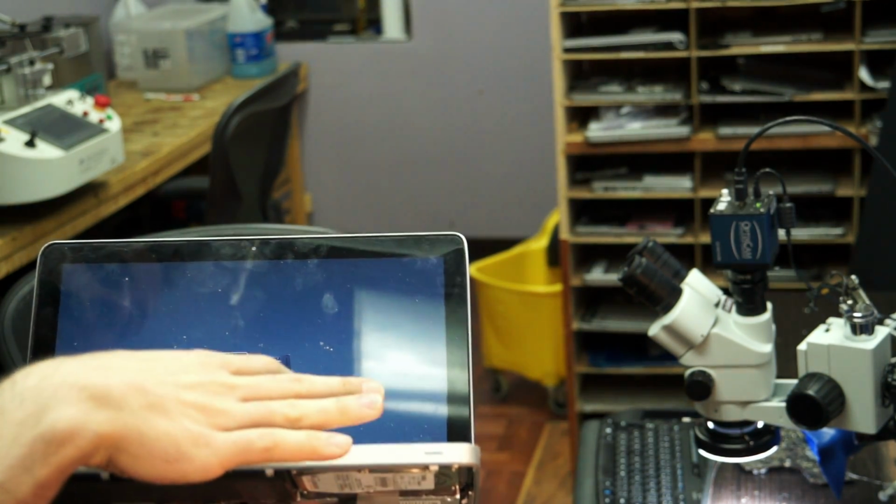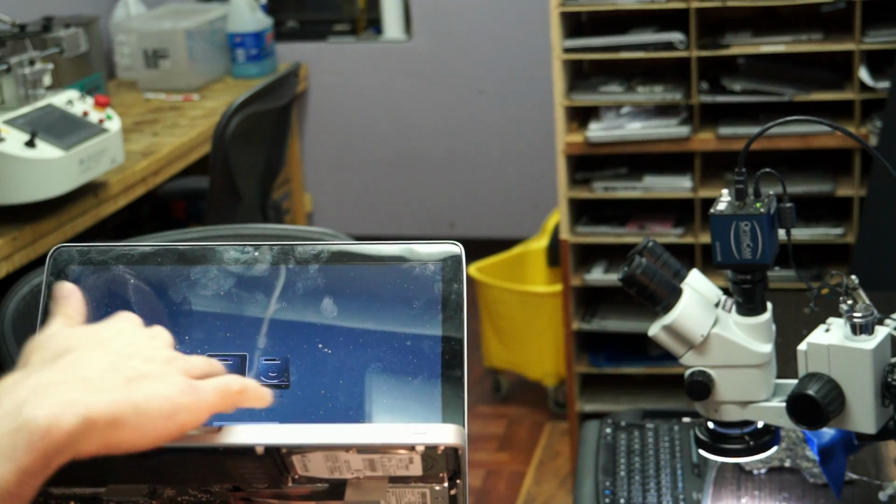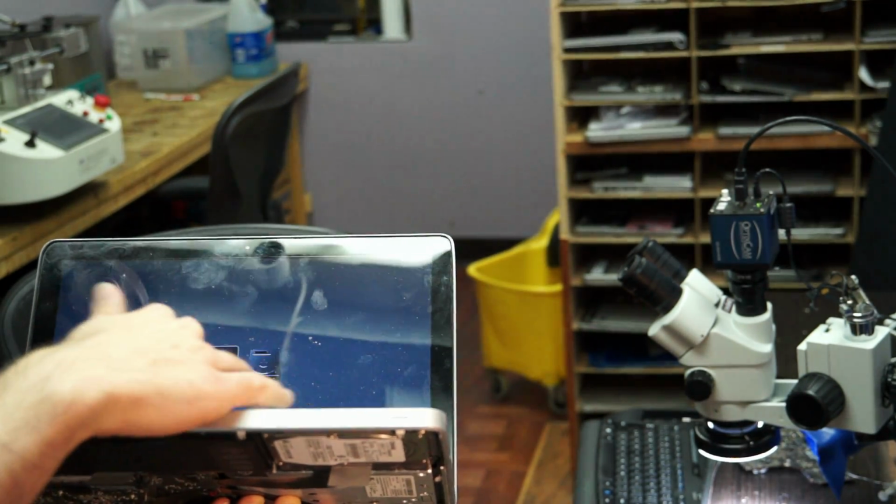And this trackpad is cracked, so it's actually still not going to be working. So I'm going to use my own trackpad.